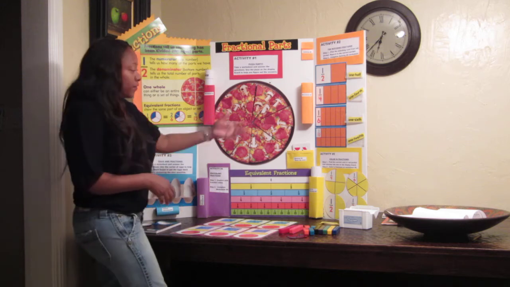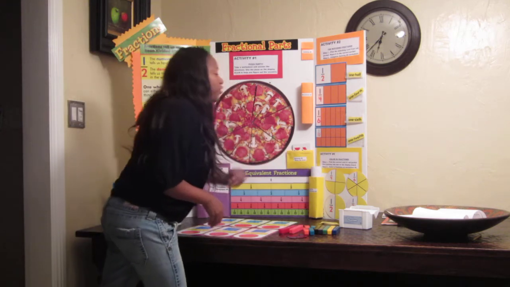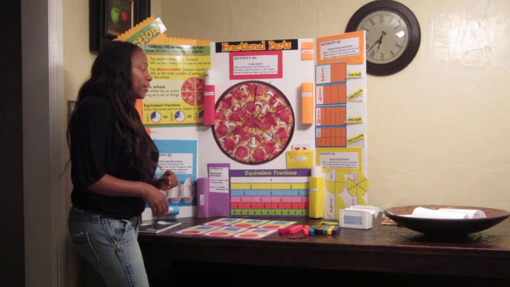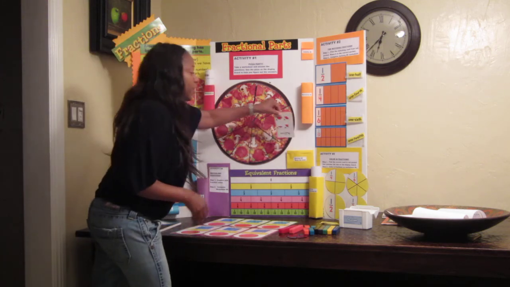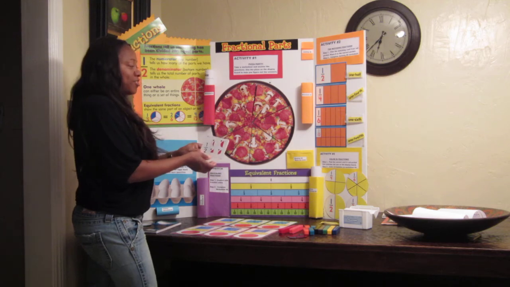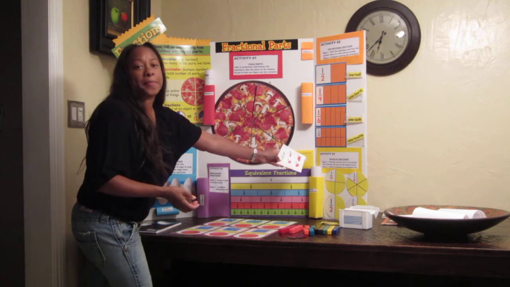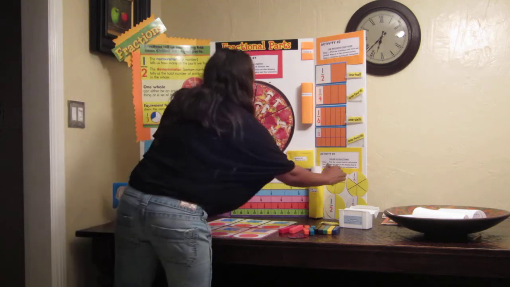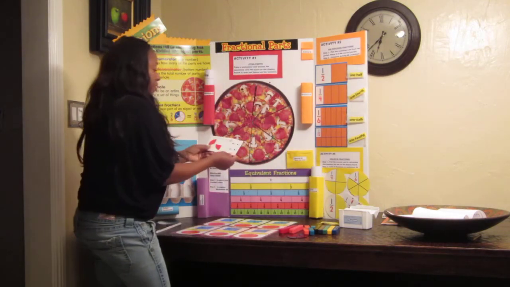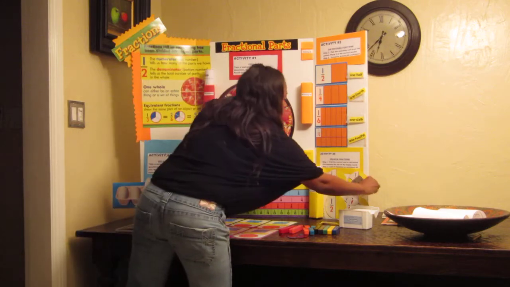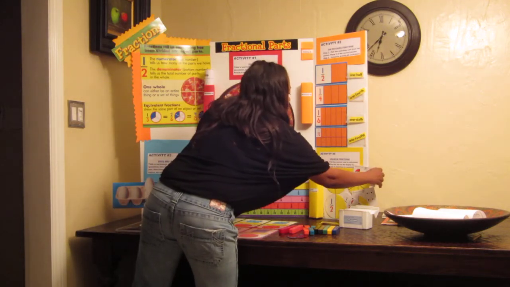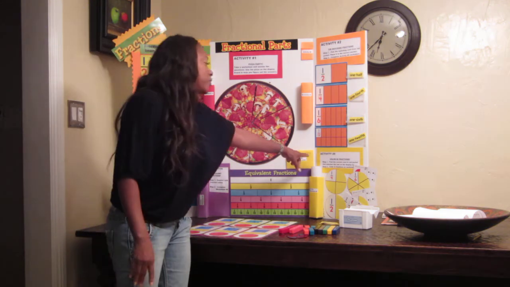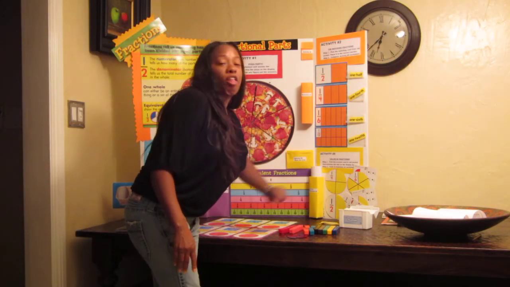Activity number 5, color in fractions. Step 1, find the correct card in the yellow pocket. Here's the yellow pocket. Find a correct card that matches the one on the display board. You have half. You'll find the right one. You'll place it here. Okay, find the right card. Place the right card where they belong. Nice little game, bringing in a fun factor. Once they're done, step 2, color in fractions on the worksheet.